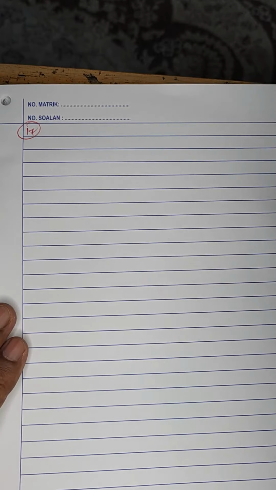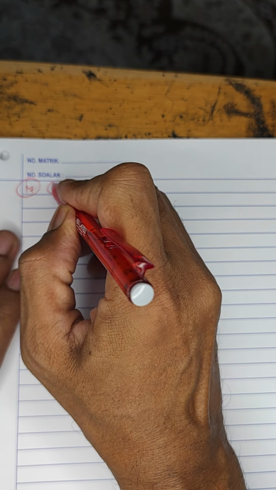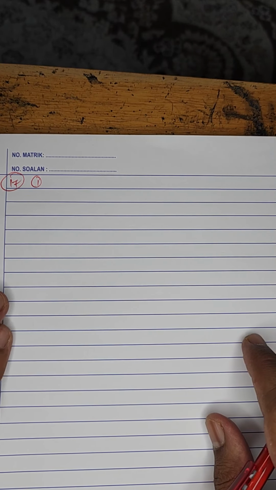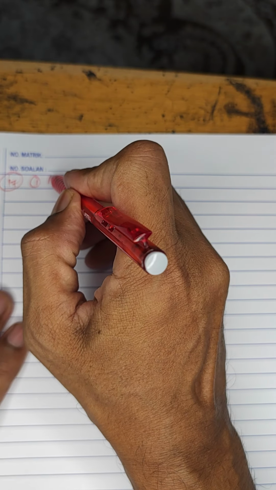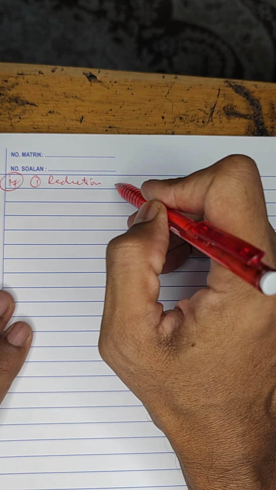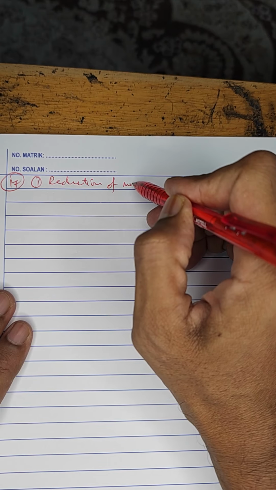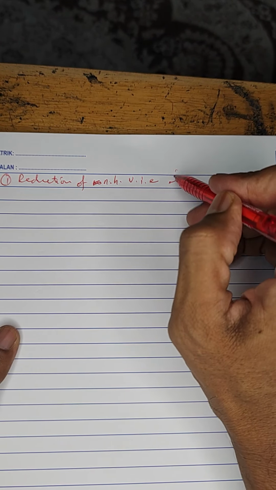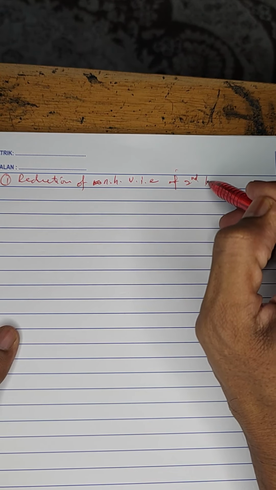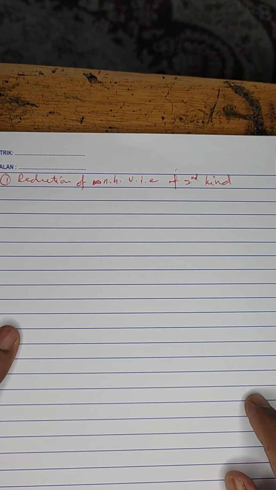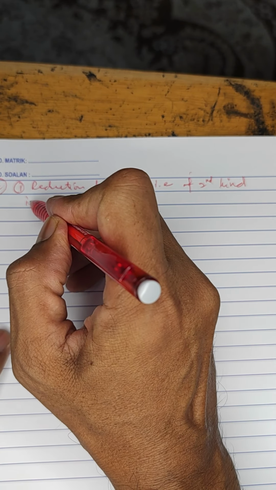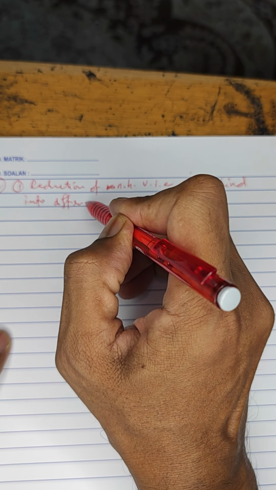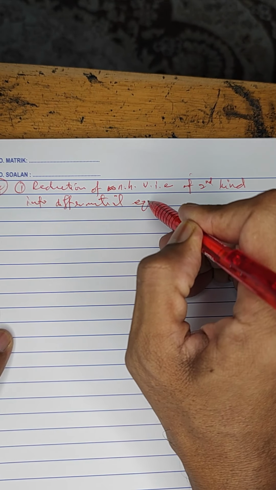Okay, so first let's look at how we can reduce non-homogeneous Volterra integral equation of the second kind into differential equation, and its solution.